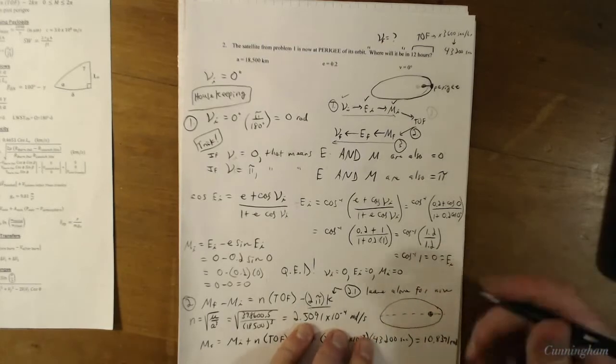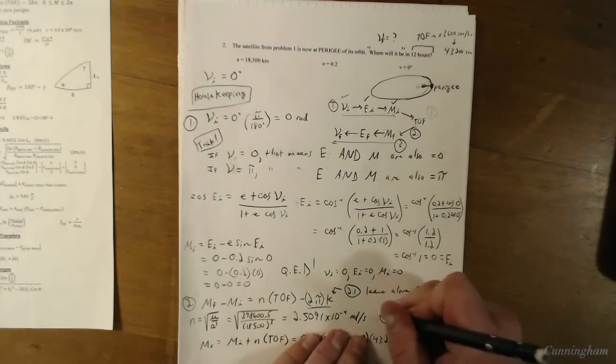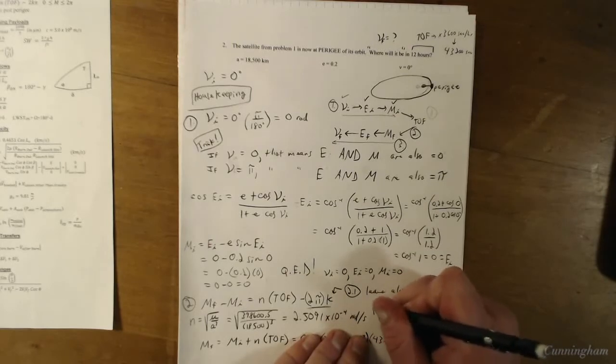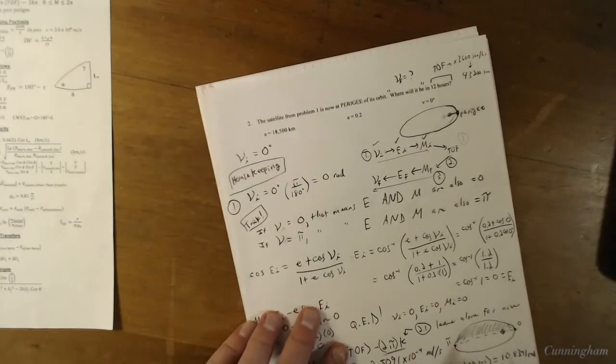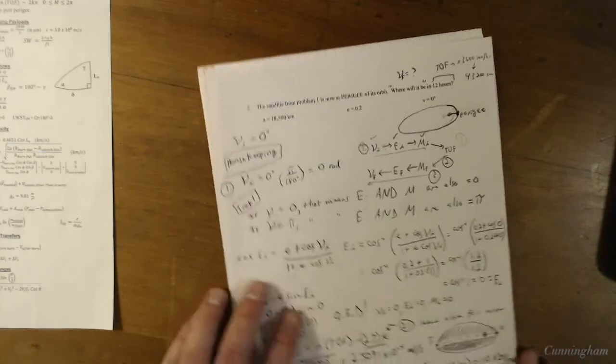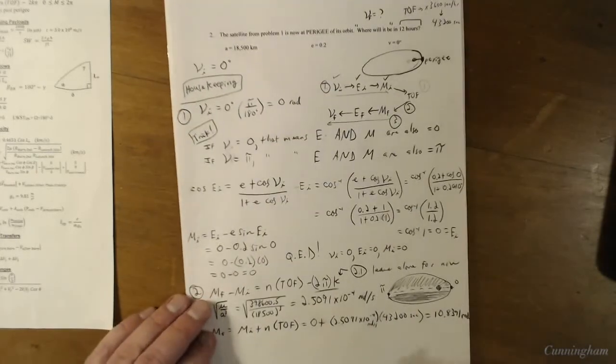Okay, true anomaly would be 0 right here. True anomaly would be pi over here at apogee. So remember, if I get true anomaly initial to be in the upper quadrant, I want it to be in that upper quadrant for E and M. Same thing if it's in the bottom quadrant. I'm trying to do my art class shading in a different direction here. That's why computers exist, so I don't have to draw. But not a bad thing.